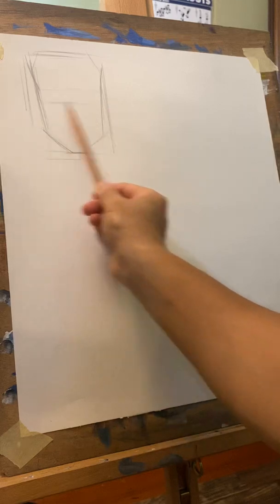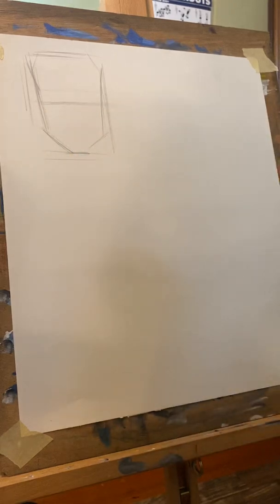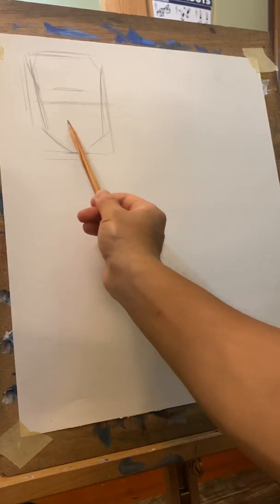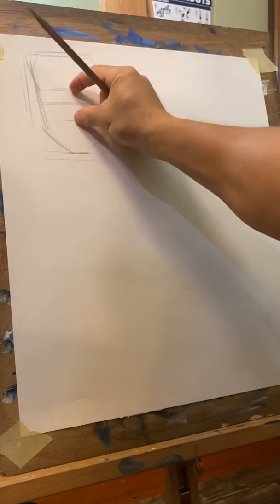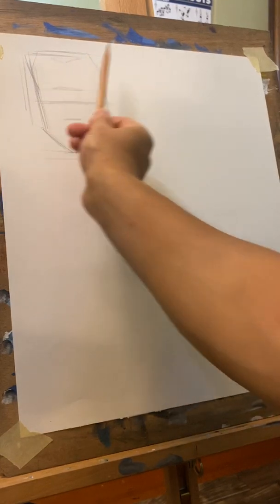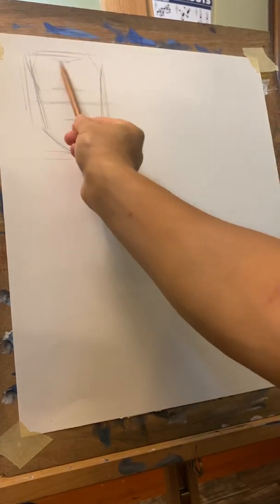And then remember the proportion. The eyes are right in the middle. It is the rule of thirds, one third, one third, one third.